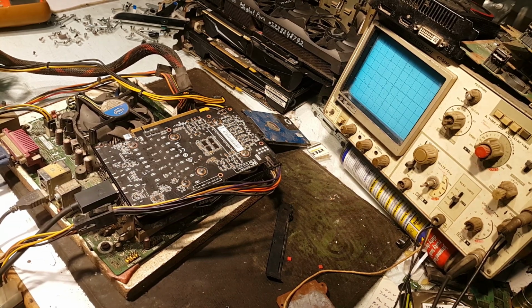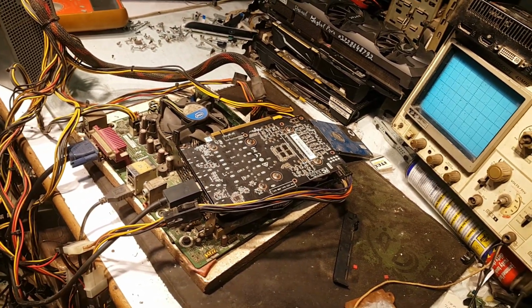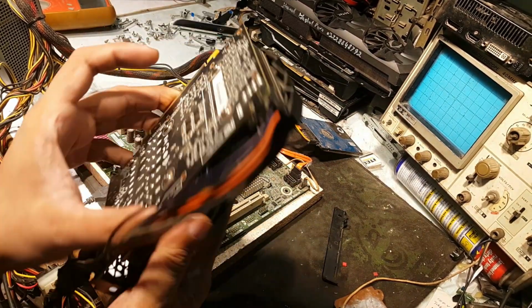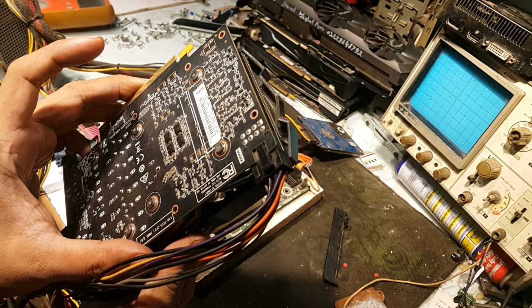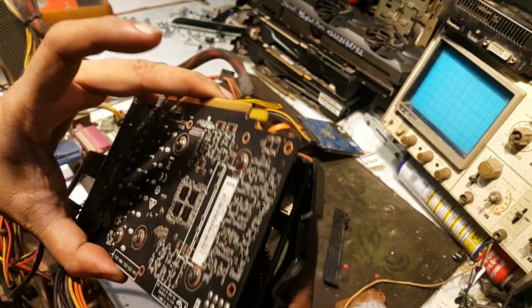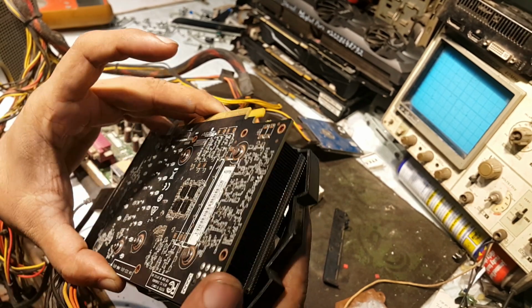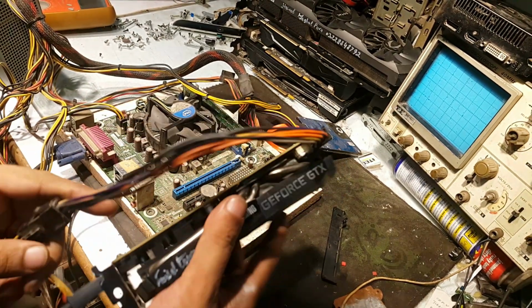Good morning, guys. Today I am with another GPU, and its model is GTX 1660. So let's check it.